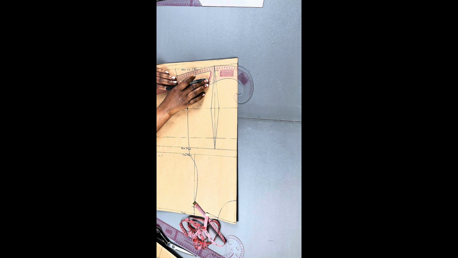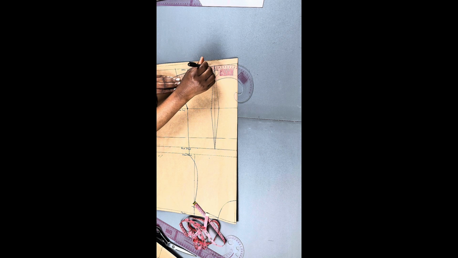So I'll just use my cuff roll to connect the lines. Can you see? Just come up by 1 inch so that it will not look sharp on the side. And that's it, guys. So that's it, and this is what we have at the end.